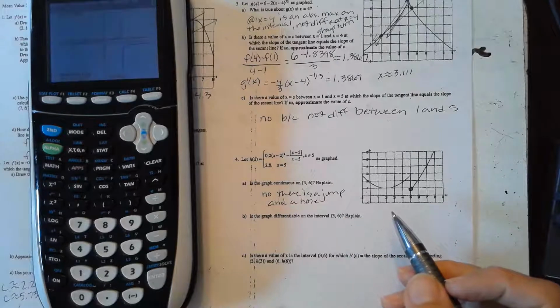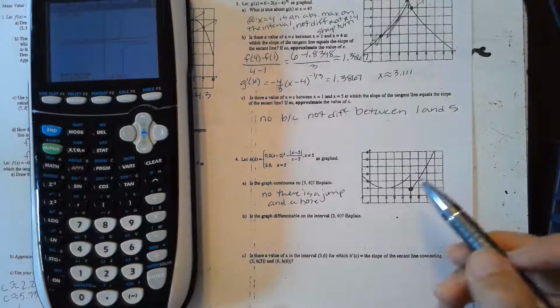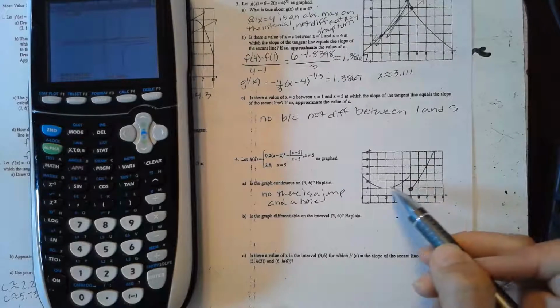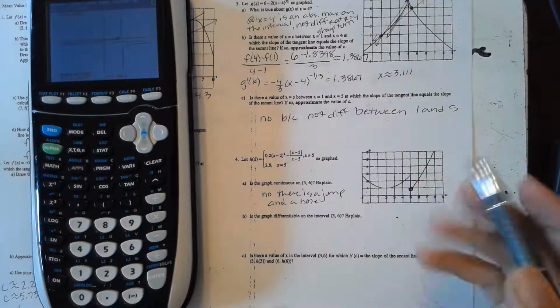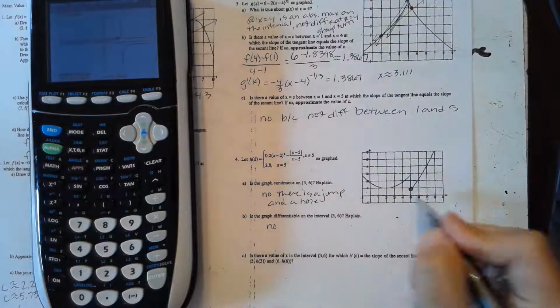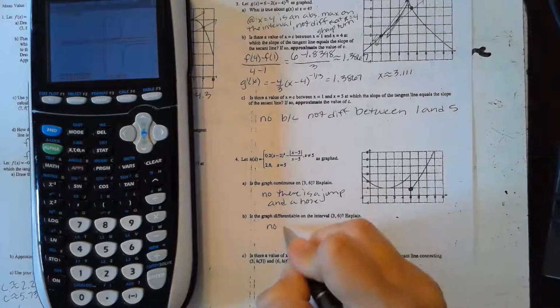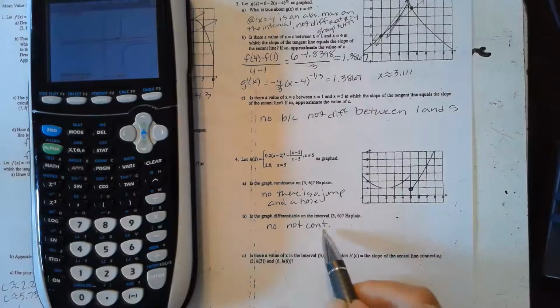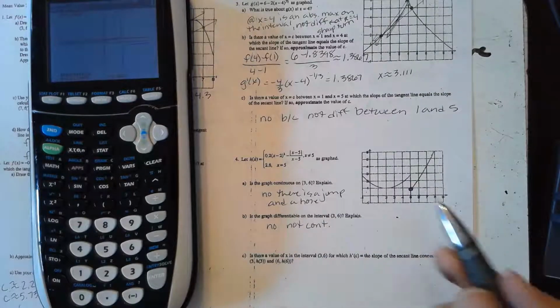Well, let's see. On the closed interval from 3 to 6. Well, 6 is right here. Okay, from 3 to 6, no. It's not differentiable because it's not continuous. No, not continuous. And for it to be differentiable, it has to be continuous.